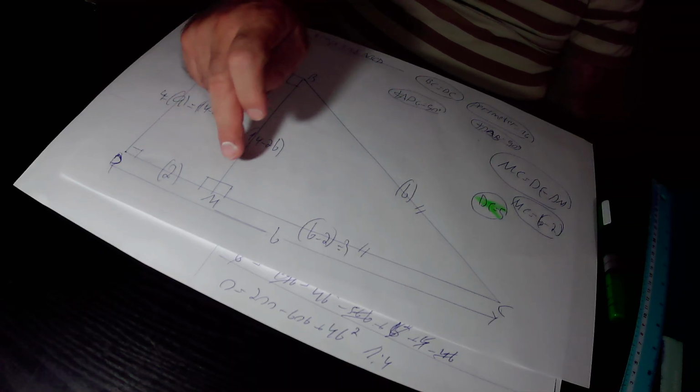Inside this quadrilateral ABMD, we have 3 right angles. The sum of 3 right angles is 270 degrees. So 270 degrees plus the fourth angle must in total equal 360 degrees, according to the rule that the sum of the angles in a quadrilateral is 360 degrees.